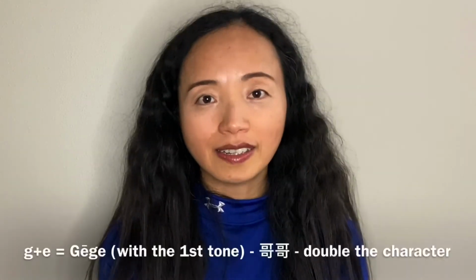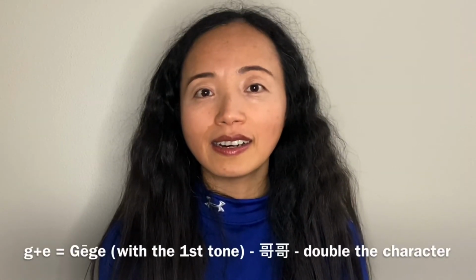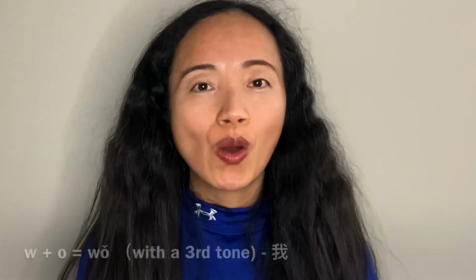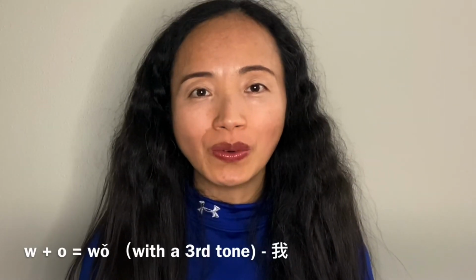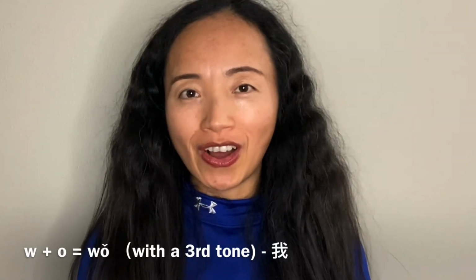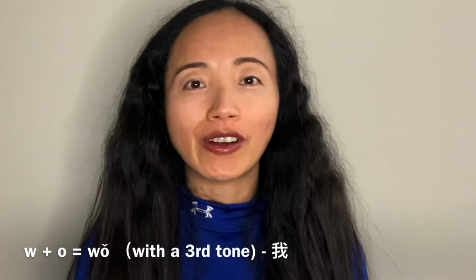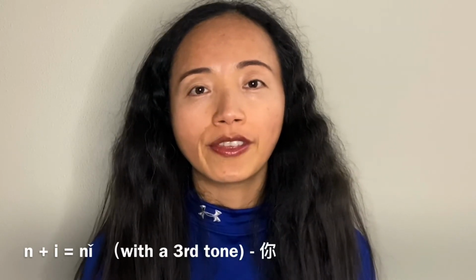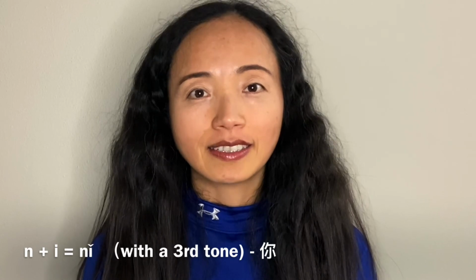Qī, that's the number 7. Chī, that's eat. Gē, that is older brother. Wǒ, that means me or I. Nǐ, with the third tone, that means you.